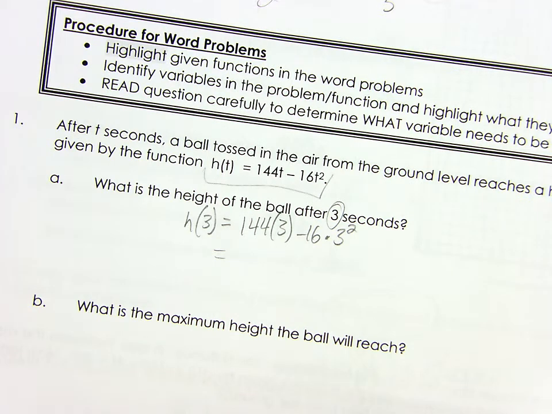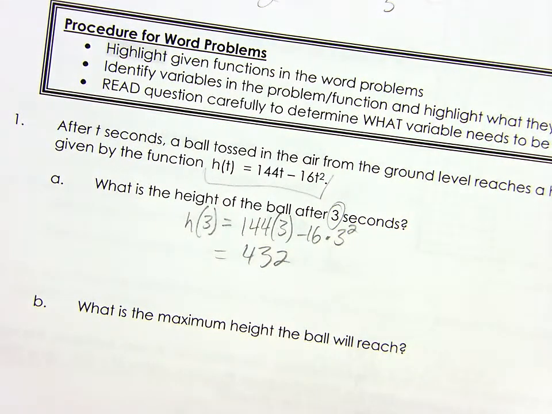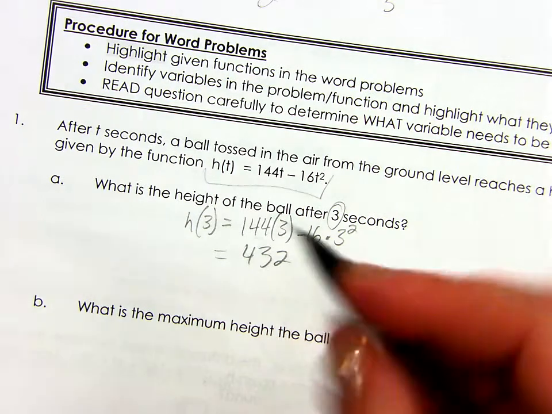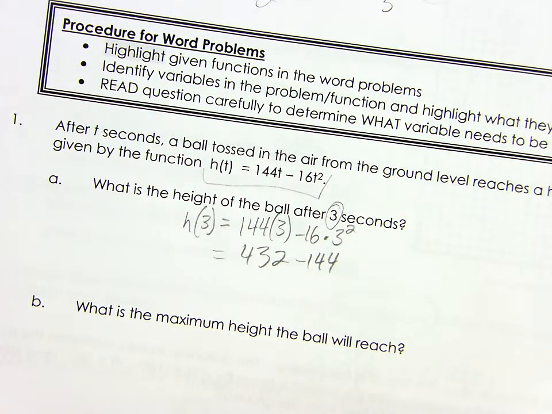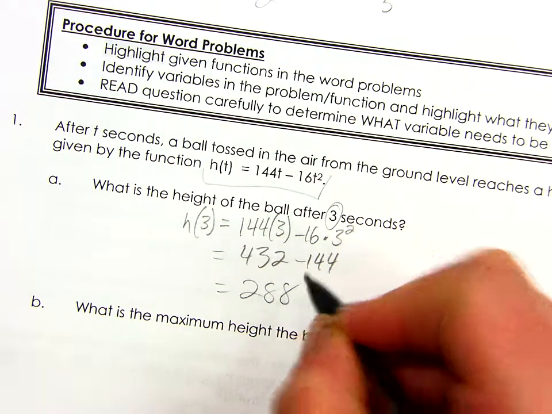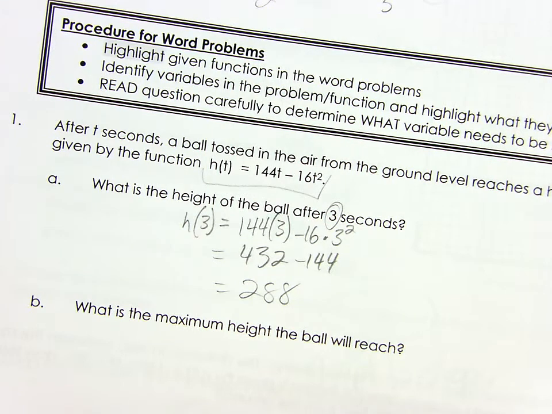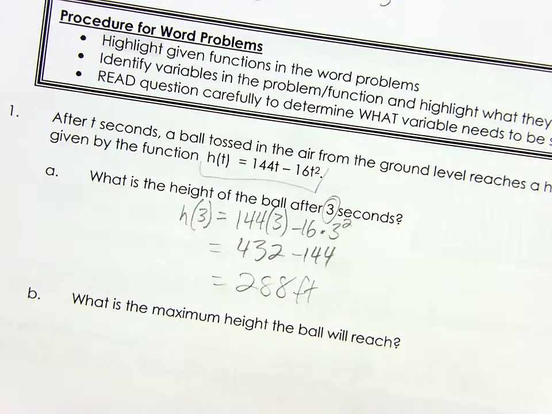144 times 3 is 432, minus 16 times 9, minus 144. Subtract those two things from each other. I get 288. So that's how high this ball is at 3 seconds. Could you do a question like this tomorrow? Yeah, I hope so. You should be including your units.